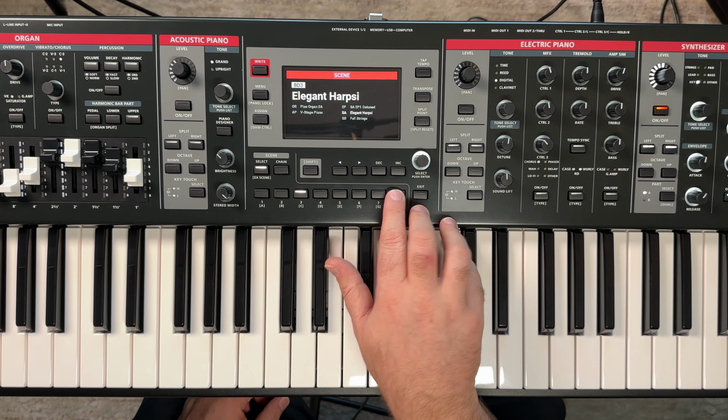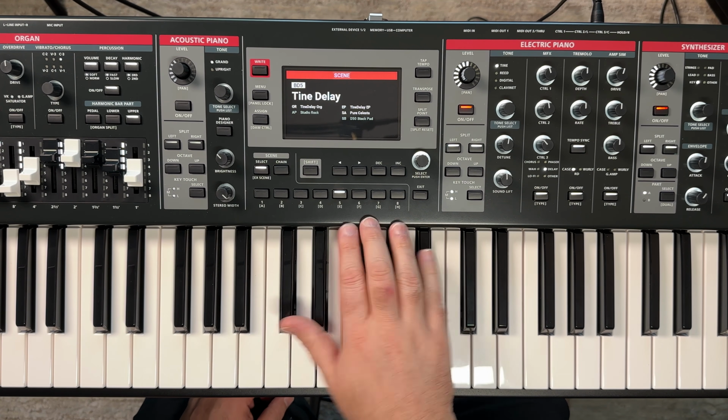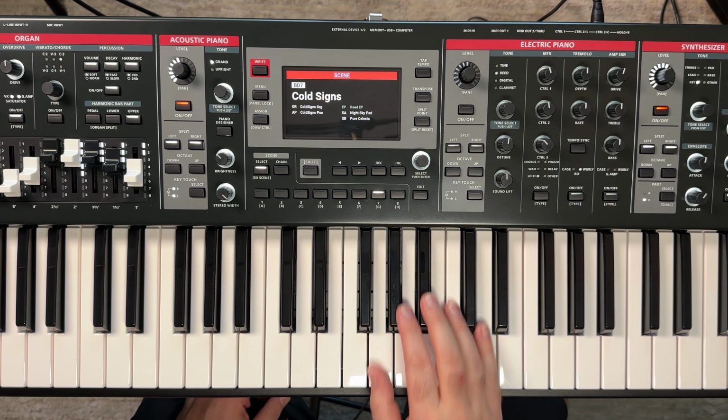Again, we can use these 8 buttons under the screen to choose the 8 scenes within that particular bank and sub-bank.